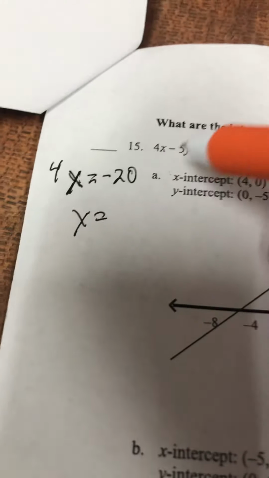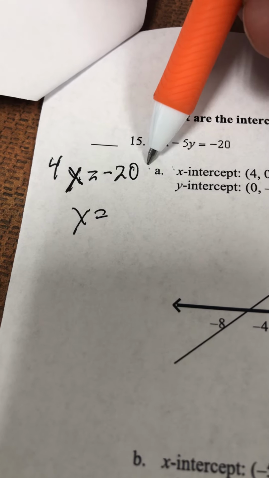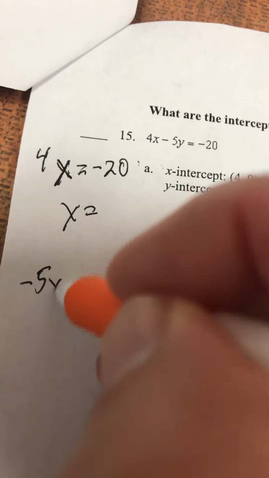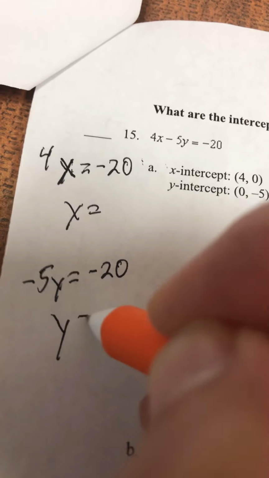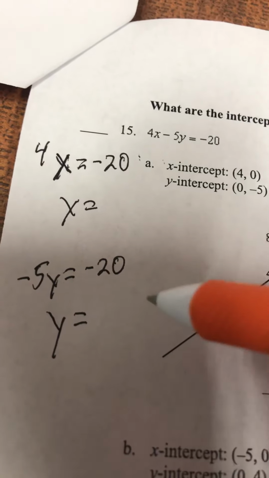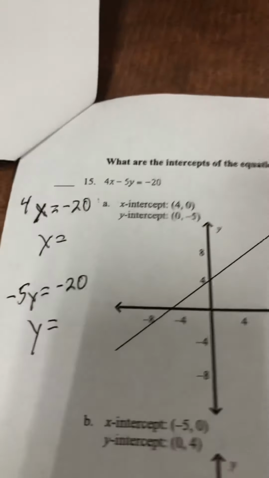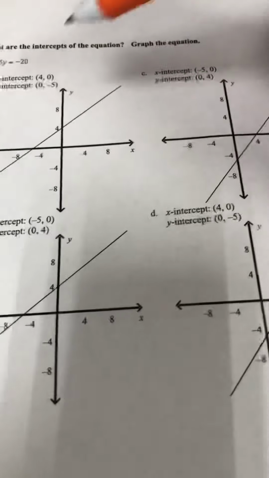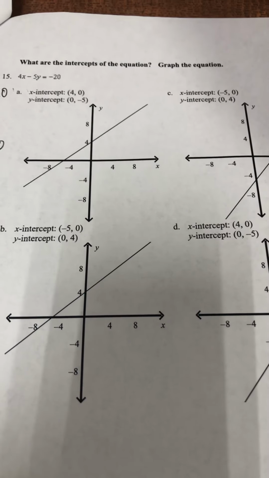Okay? And then your second equation, think of x as 0, so you're going to have negative 5y equals negative 20. So y equals, divide both sides by negative 5. So negative 20 divided by negative 5, that's going to be your y. Okay? Which one of these graphs and descriptions best fit those answers? A, B, C, or D?